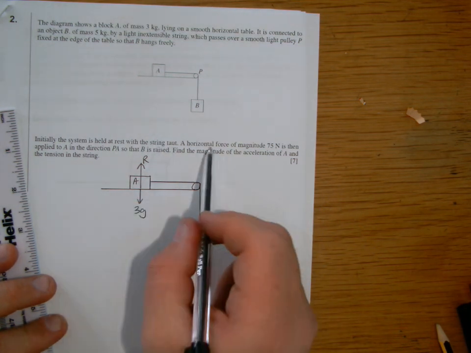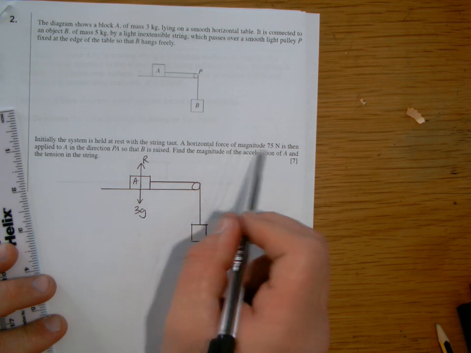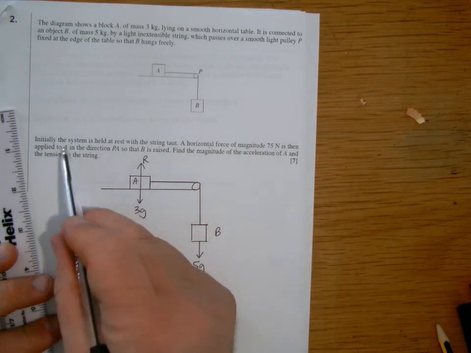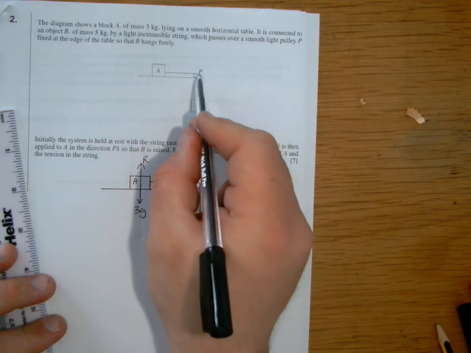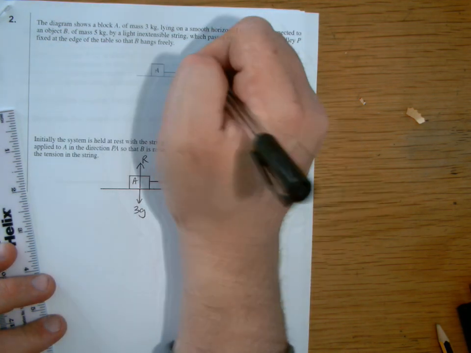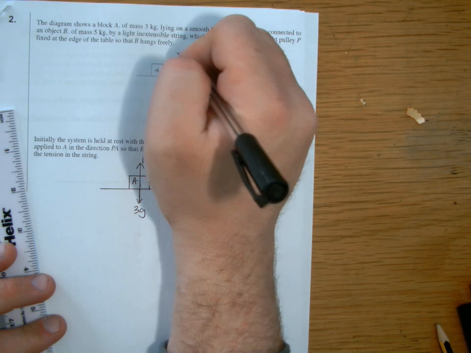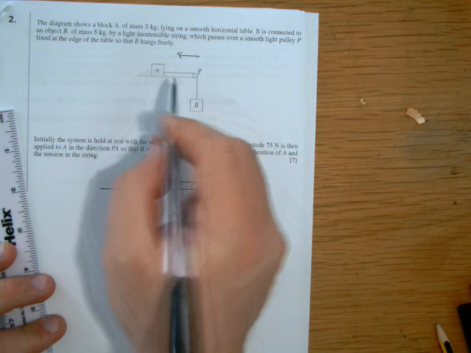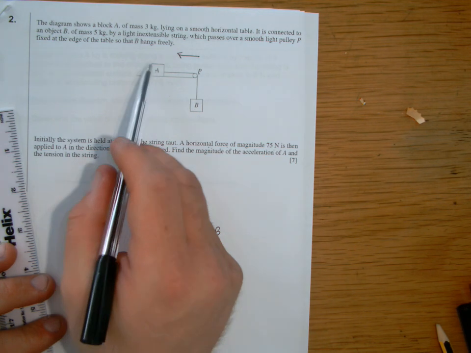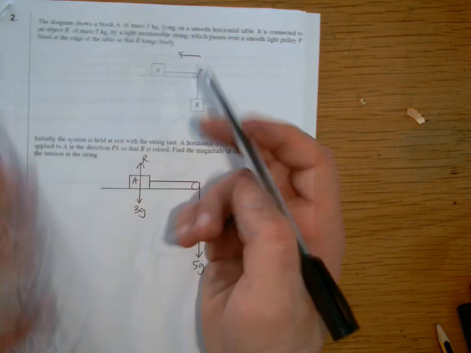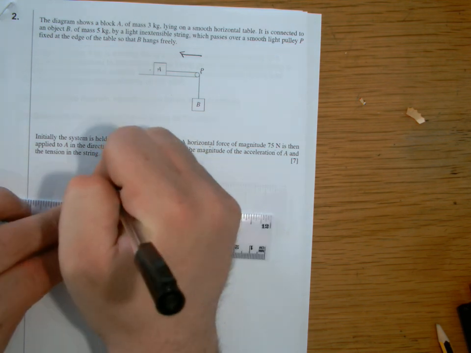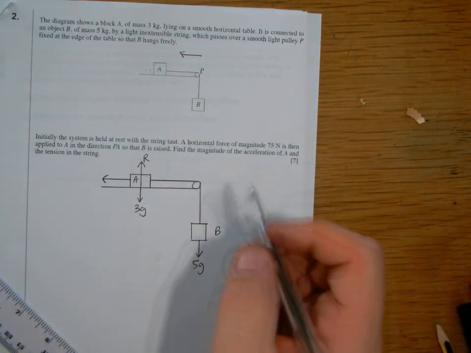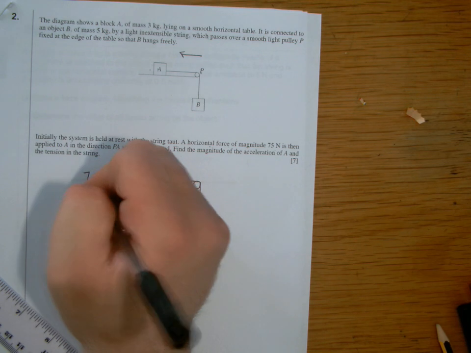However, it says a horizontal force of magnitude 75 is then applied to A in the direction PA. So P to A is going that way. There's a force applied to object A in that direction, PA. Something is pulling it that way, like a string maybe attached to it, or somebody pulling it, and the magnitude is 75 newtons.